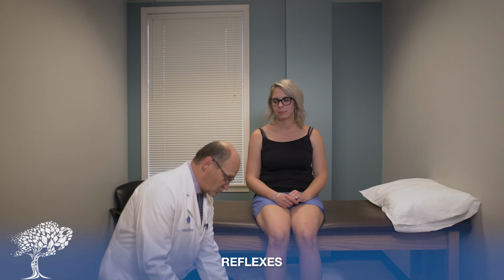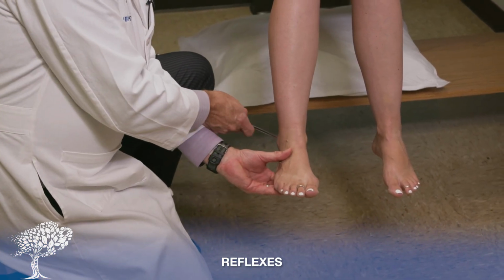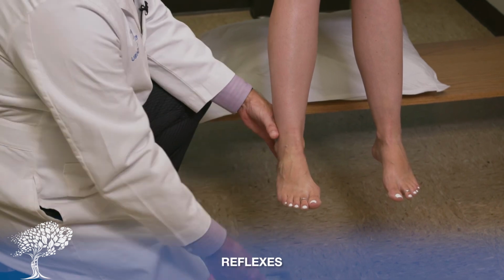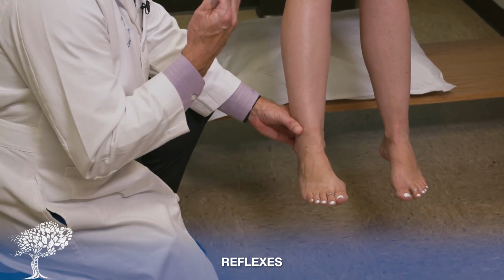When it comes to reflexes, once again, we go to the Achilles reflex, which is S1. So we'll have the patient in the seated position. You can look for a flexion of the foot. I'll also look for Babinski sign or evidence of clonus, suggesting an upper motor neuron lesion.